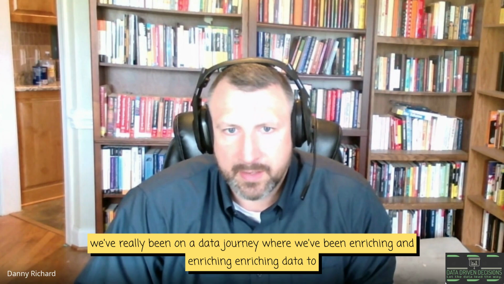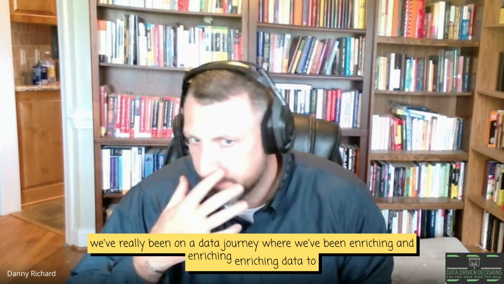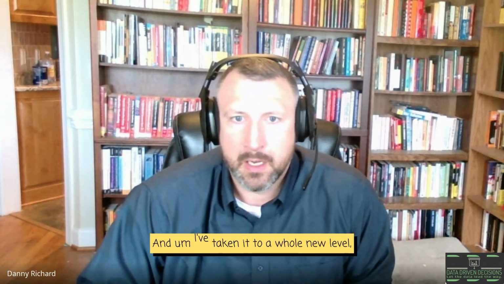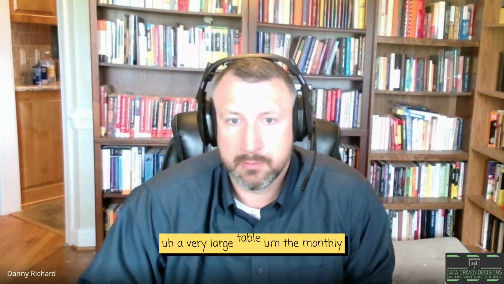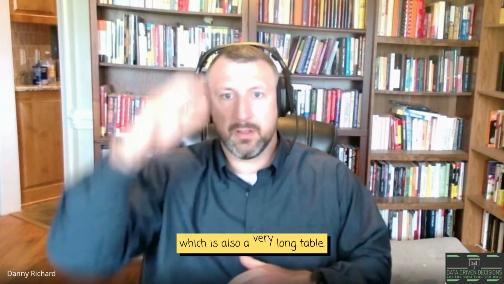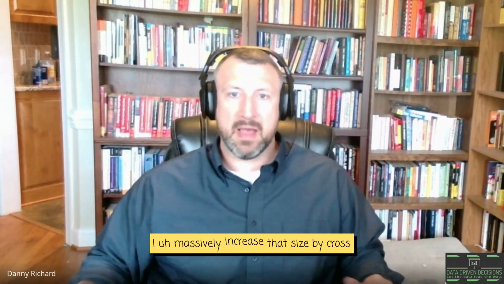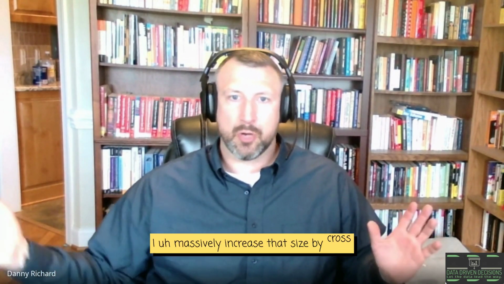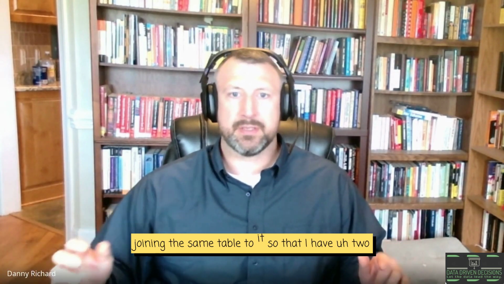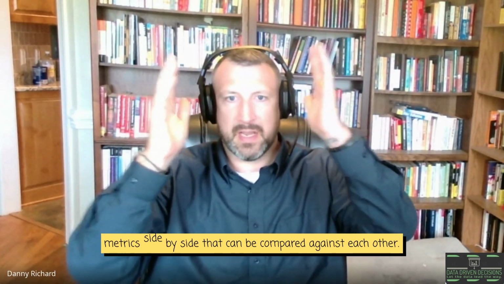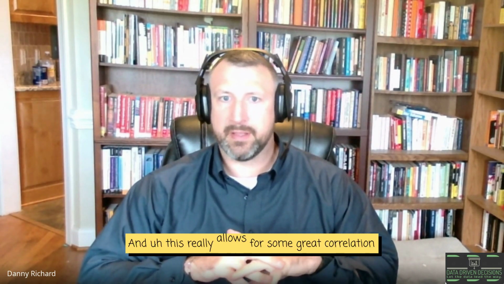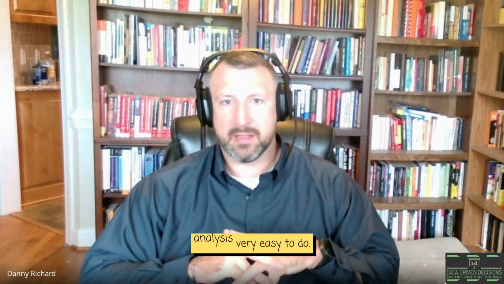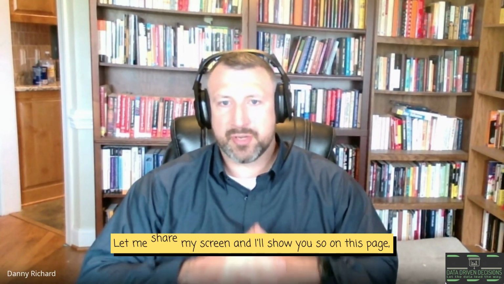So far, we've really been on a data journey where we've been enriching and enriching and enriching data to various levels. And I've taken it to a whole new level, a very large table. The monthly finances columnar table, which is also a very long table. I massively increased that size by cross-joining the same table to it so that I have two metrics side by side that can be compared against each other. And this really allows for some great correlation analysis, very easy to do. Let me share my screen and I'll show you.